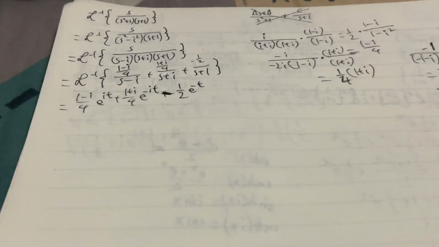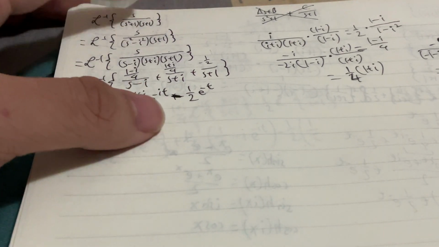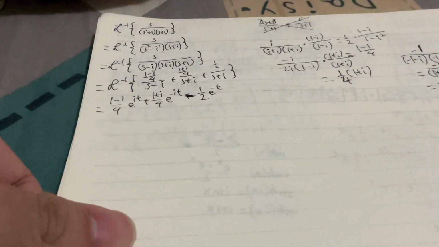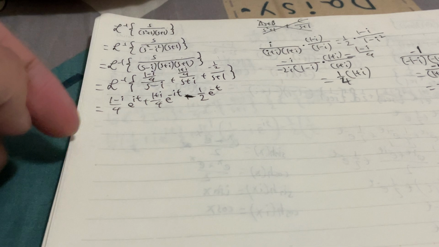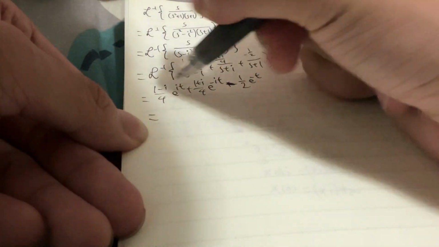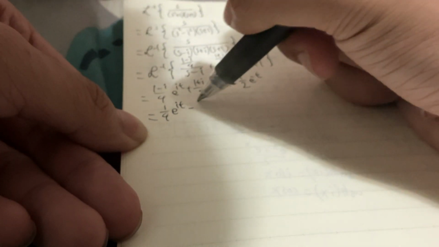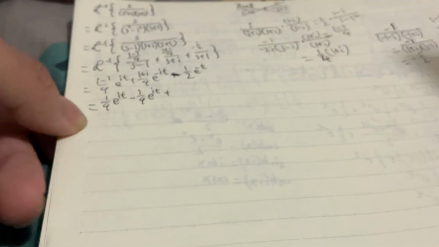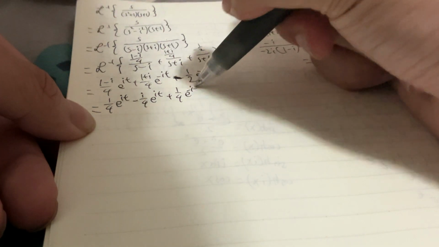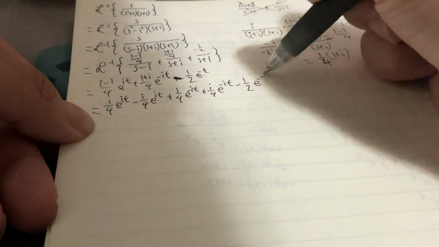And then here, this seems like a complex solution, but no. The inverse Laplace transform always gives you a real solution. So this can never be imaginary. So we are going to simplify these expressions. This is real and this is also real. I'm going to show you. So first, I'm going to expand this. I'm going to write this as 1 over 4 times e to the it minus i over 4 times e to the it, expand it, plus 1 over 4 times e to the negative it plus i over 4 times e to the negative it minus 1 over 2 times e to the negative t.